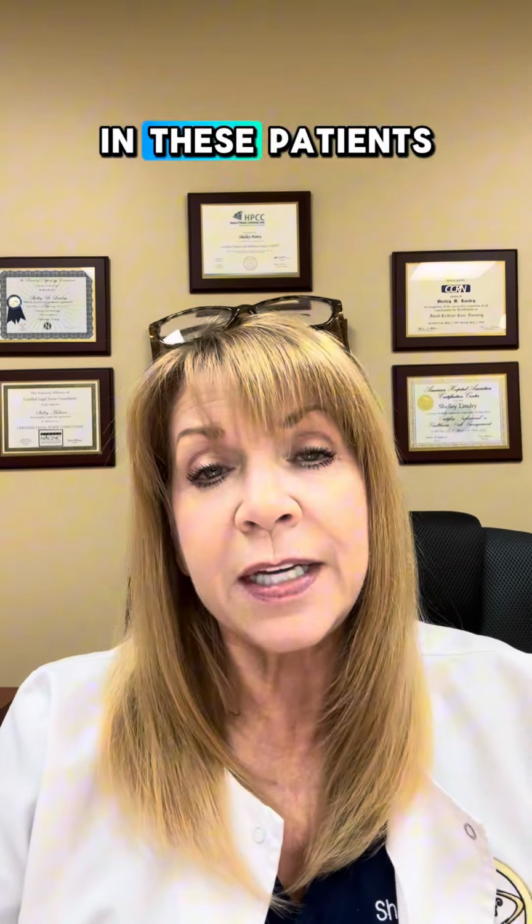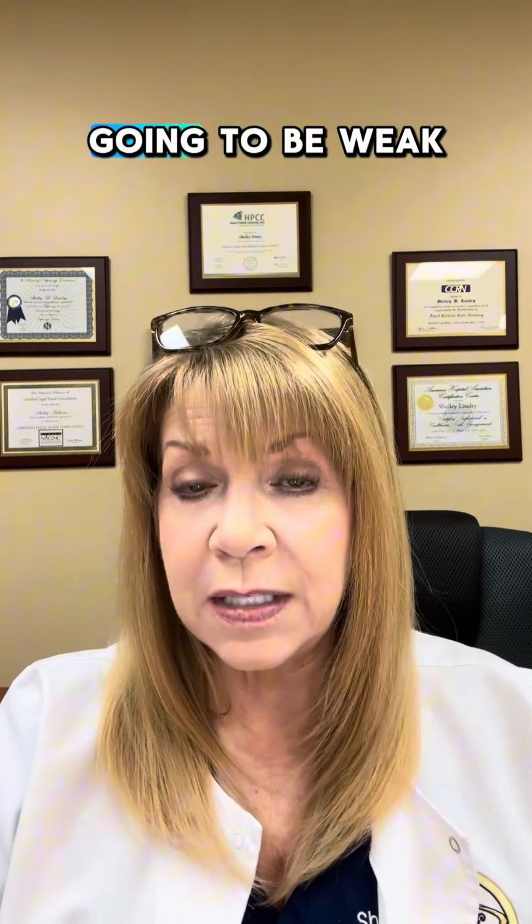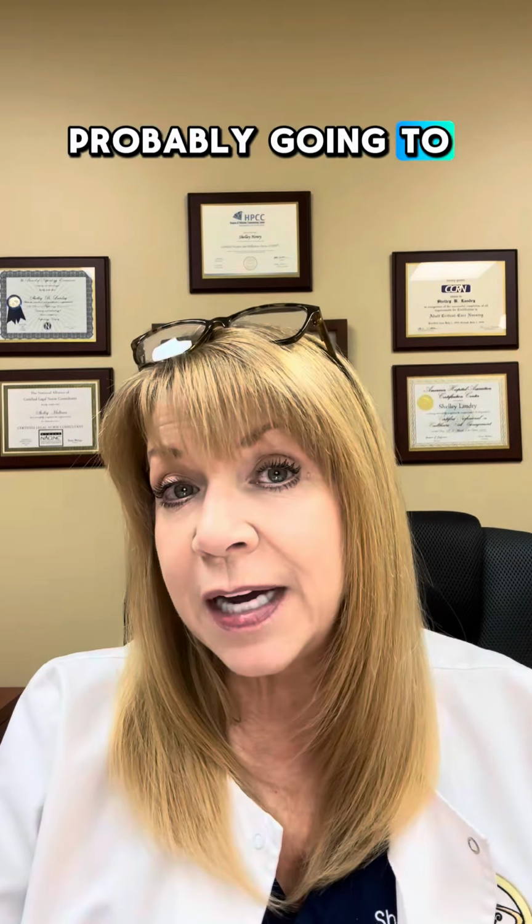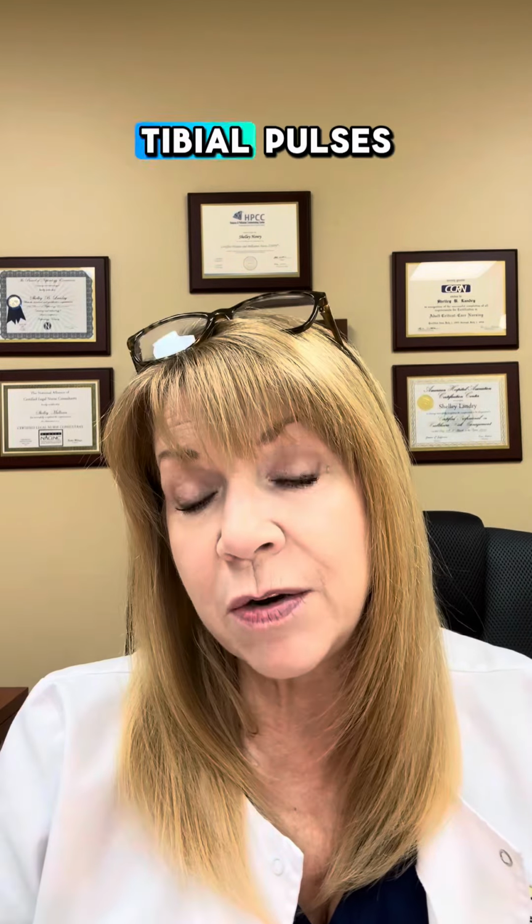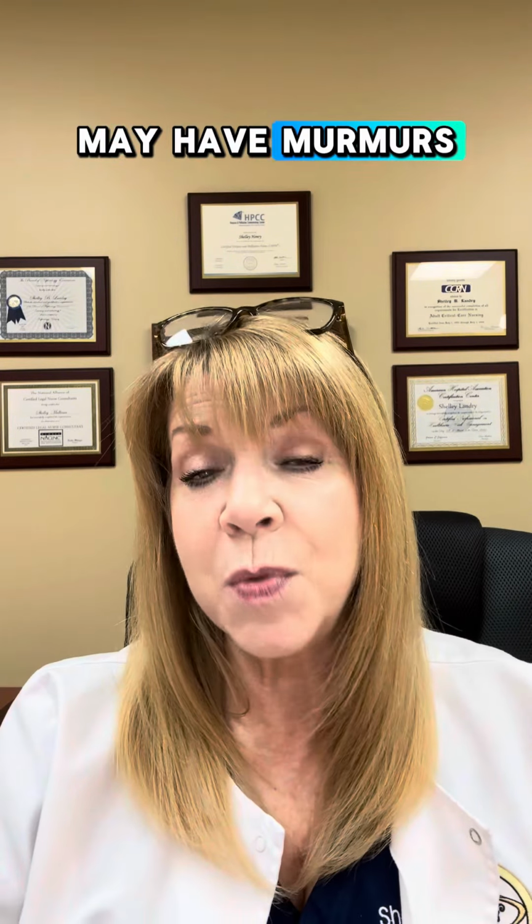So we all know in these patients how to document the cardiac assessment. We know their pulse is going to be weak and thready. We know they're probably going to have edema. Probably not going to be able to palpate pedal or posterior tibial pulses. Heart tones are probably going to be distant, may have murmurs, those kind of things. So we know that. So I'm going to focus on the other system assessment.